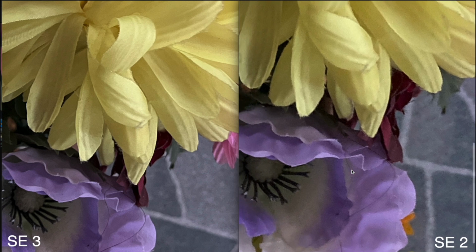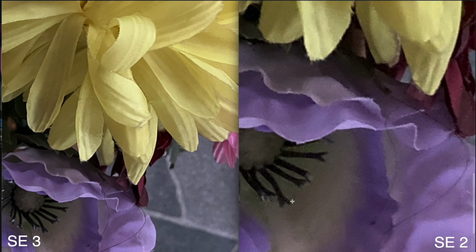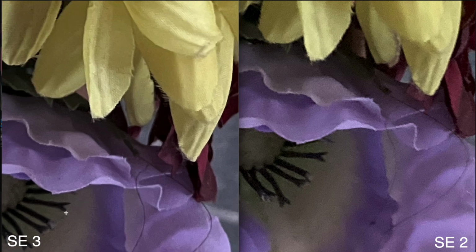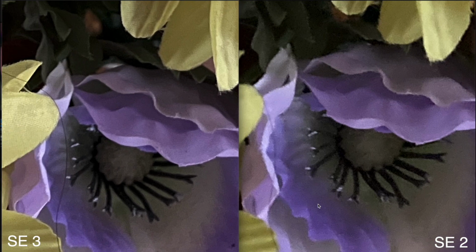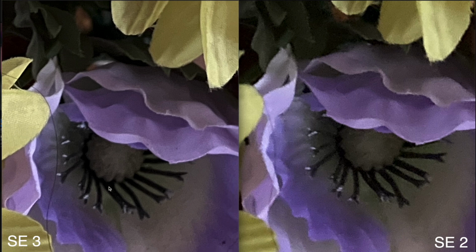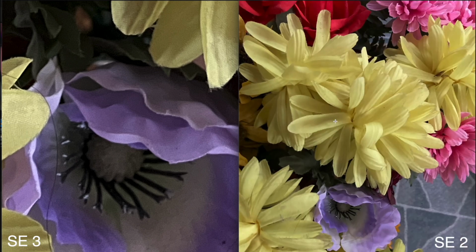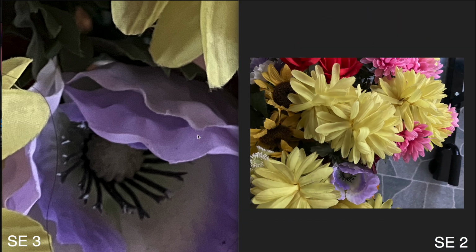But the only thing I can even kind of see is if you zoom into this little portion here, it looks to me that the bulb right there in the center looks a little bit less dusty than this one. I think that's the best way to put it. You can also see that with this little strand of string, or whatever this is, it's a little bit easier to see on the iPhone SE 3. But the question you have to ask yourself is, are you going to be zooming in this much to see these differences? I don't think most people will end up in that situation.